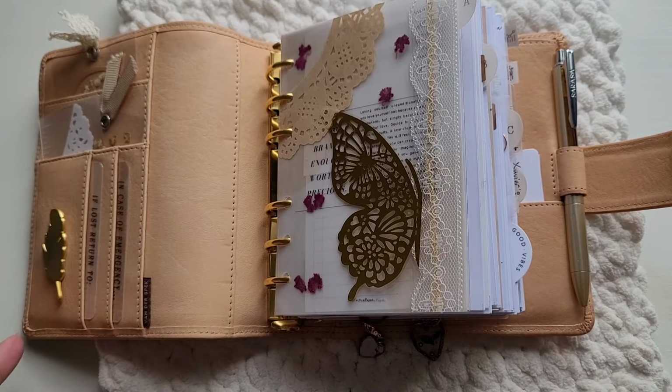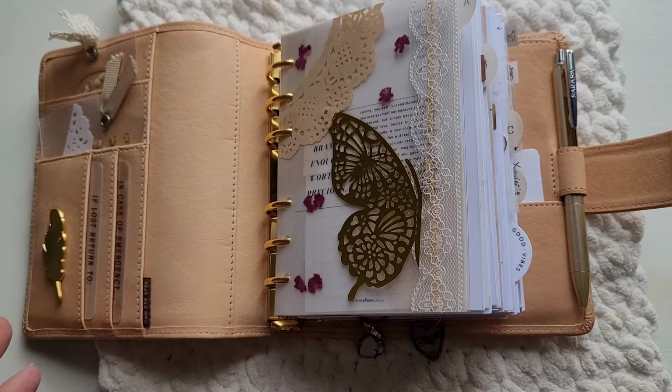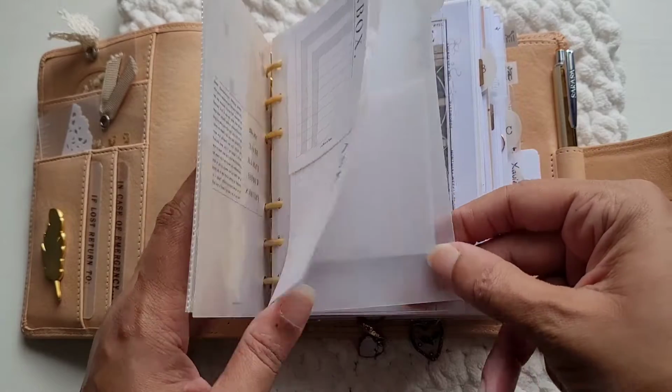So a few weeks ago, I met up with a couple friends and they asked me what an inbox was. So after explaining, I decided to film a few videos giving people a closer look at the different sections in my planner. So in today's video, I'll focus on the inbox section and my schedule section. So what is an inbox?